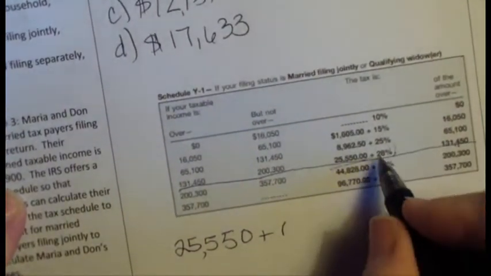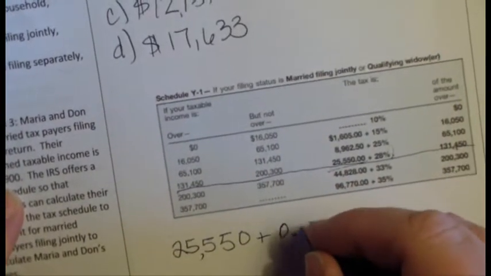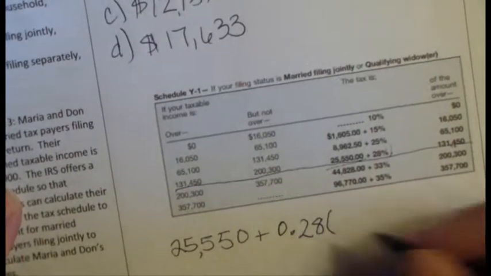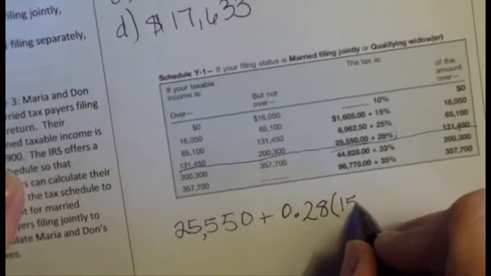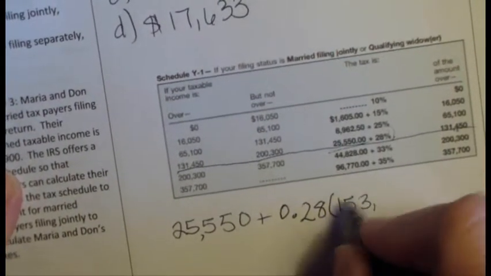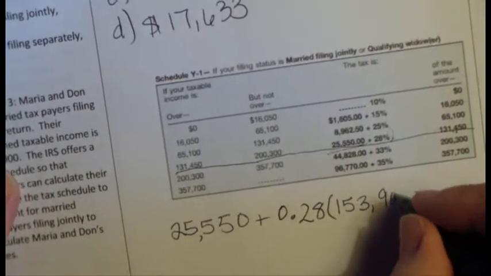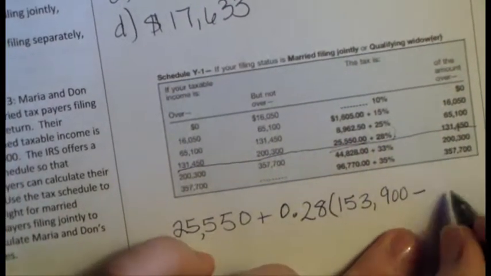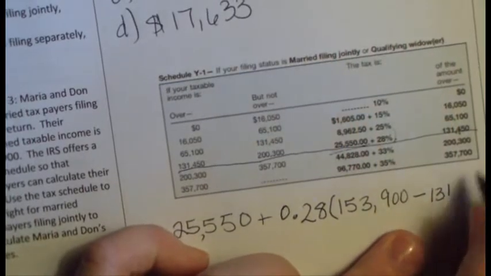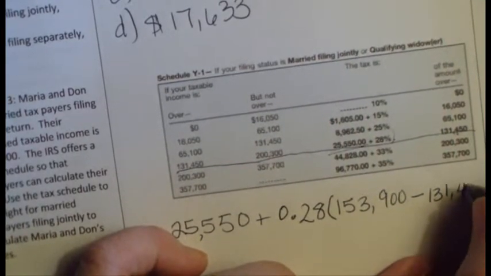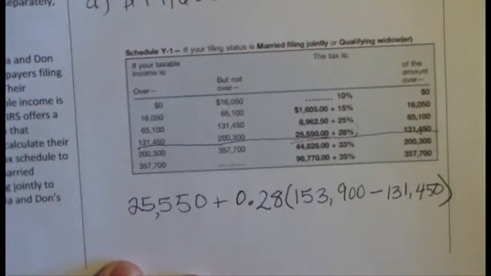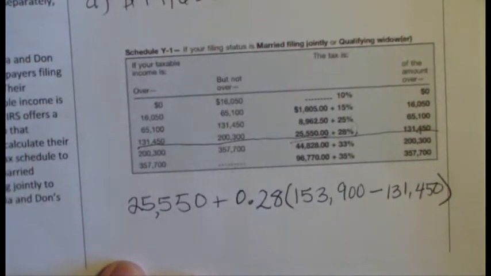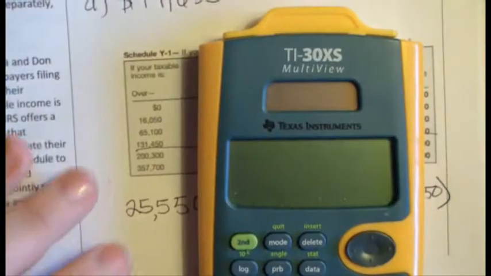Well, we know it's 28%, so I'm going to put 0.28 because that's our percentage for our tax. And then they made $153,900, and we just need to see how much of that is above $131,450. All right, so that's the formula we use to figure out the taxes. So get out your trusty calculator.